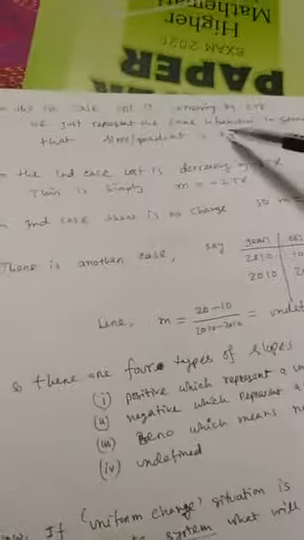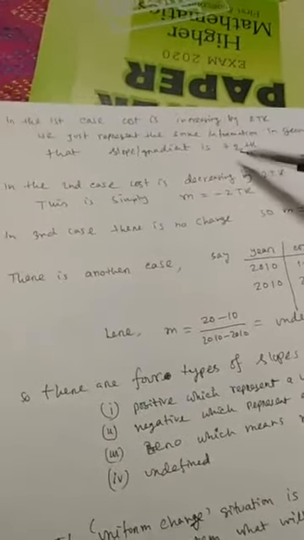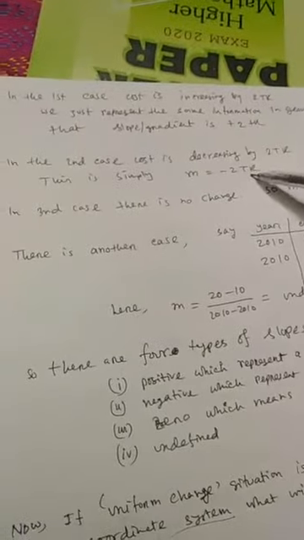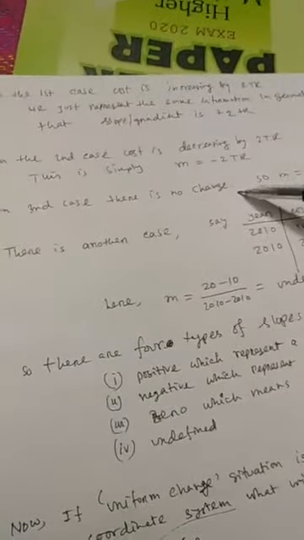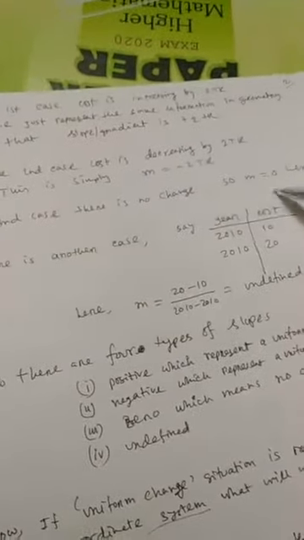So in the first case something was increasing, so slope is positive. In the second case something was decreasing, slope was negative. In the third case there was no change, so slope was 0. But there is another case.